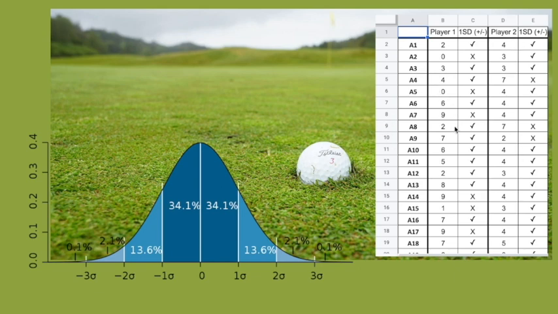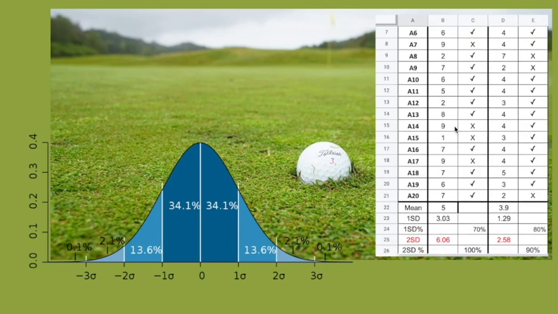So anyway, these are the scores, 20 shots. Let's talk about the statistics. The mean for player 1 is 5. The mean for player 2 is 3.9. The 1 standard deviation for player 1 is 3.03.